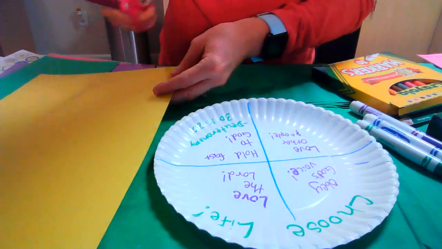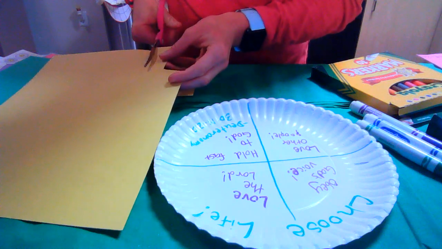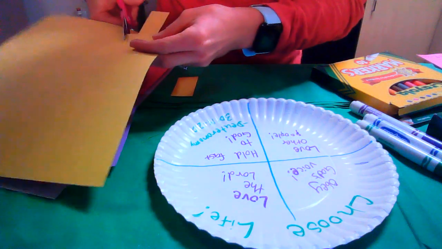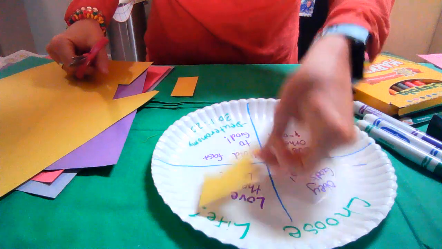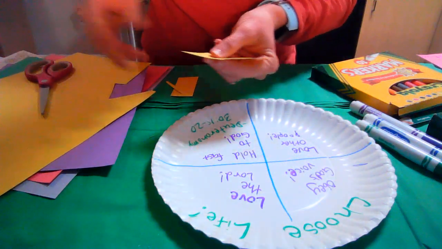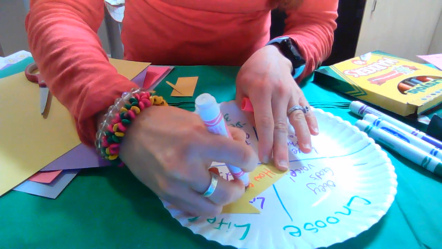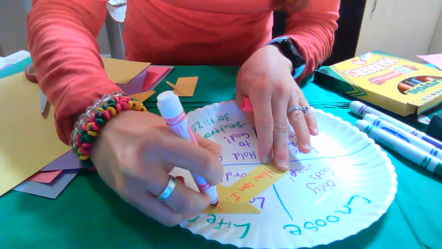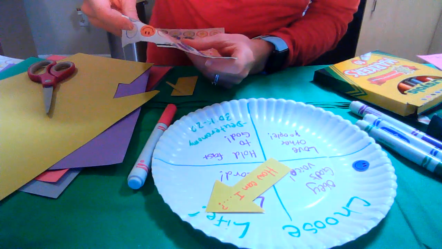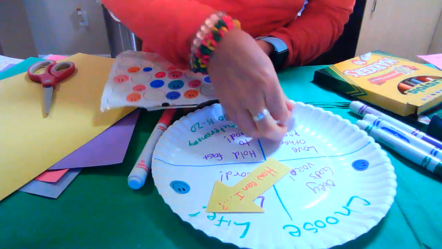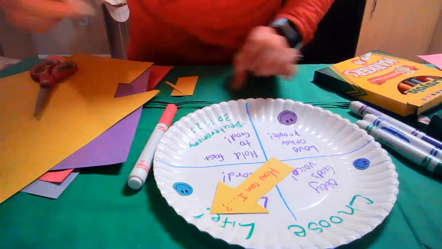So, let me cut this out. You could measure this ahead of time. I'm going to just guesstimate it, and then I can always trim it down if needed. But that looks to be about right. So this is the other part of my game, and on here I'm going to put, how can I...? Question mark. I know that's very precise. You don't have to do exactly like that. I'm going to throw on a few extra decorations here because what's a craft without a few fun stickers, right? So the point is that we're going to be brainstorming ways that we can do all these things.